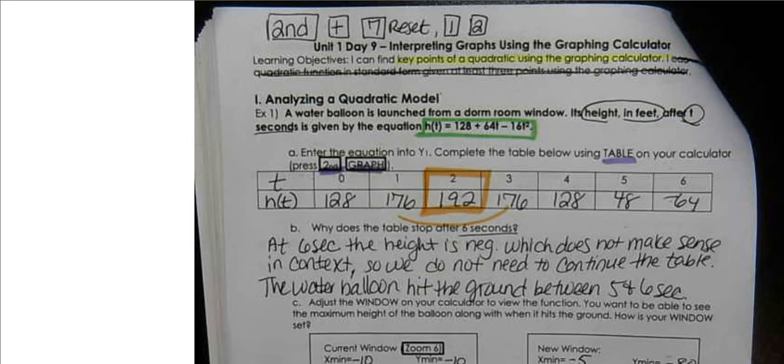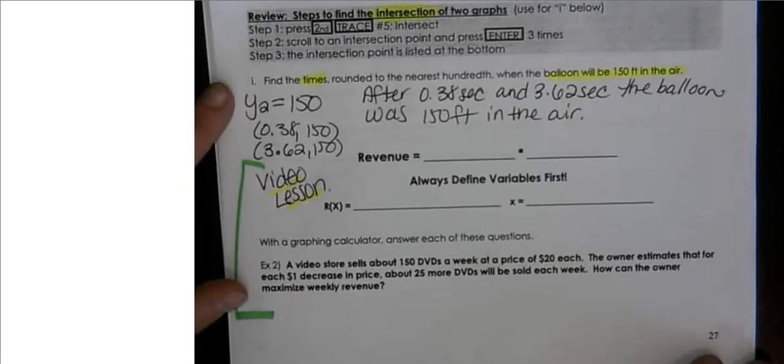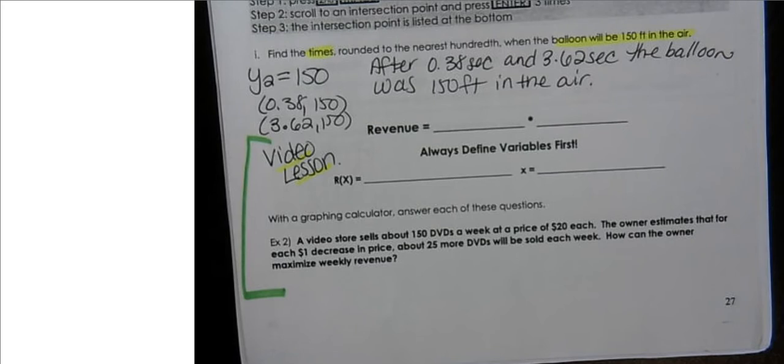Today we are going to continue our discussion about interpreting graphs using the graphing calculator. Please go ahead and flip the page to discuss what revenue is. This is an application of quadratic functions. First, let's define what revenue actually is.